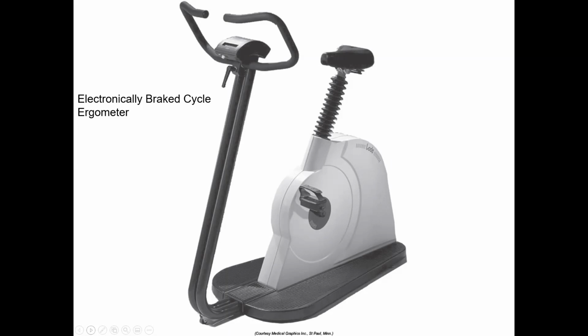This presentation is not all about protocols, but just understand that it really has to do with increasing things like the resistance that's on an ergometer, or the incline and/or speed of a treadmill.